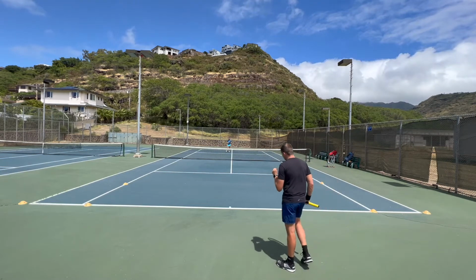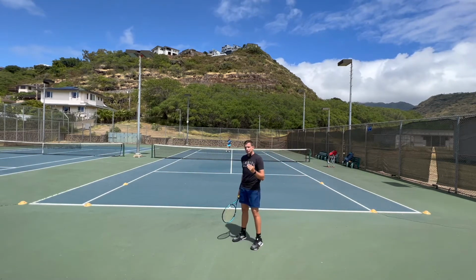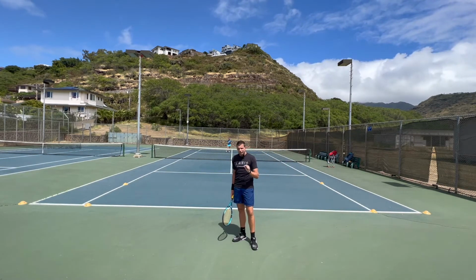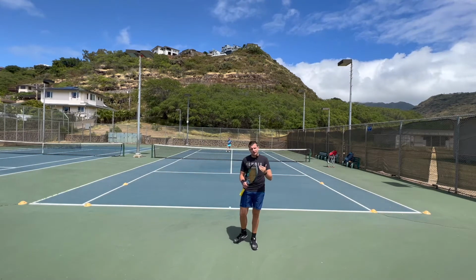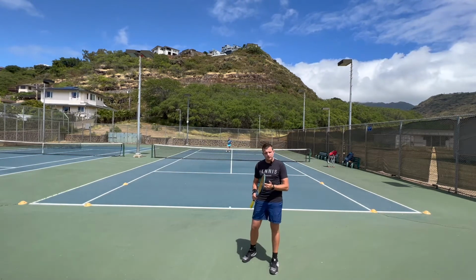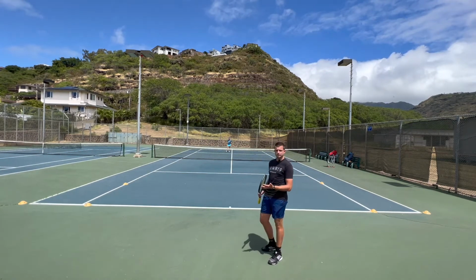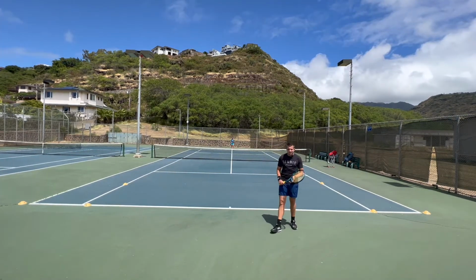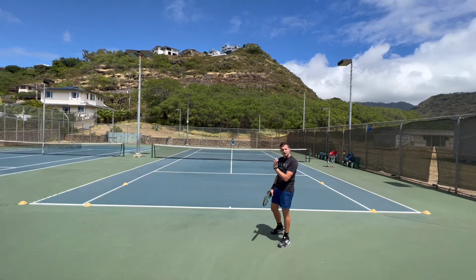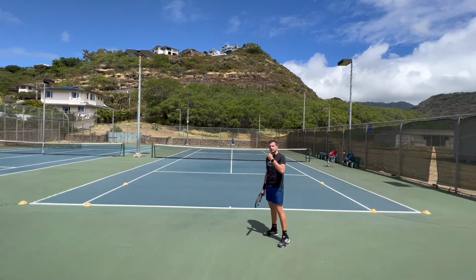Very important about this, study your opponent. You have to understand what kind of patterns your opponent uses in order to make a decision going forward and anticipate well.